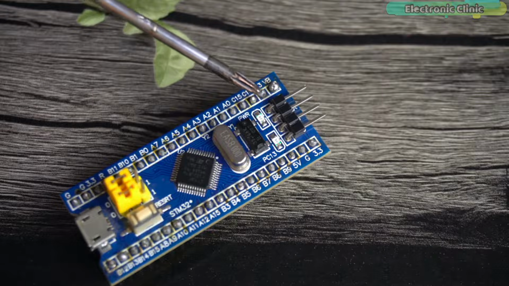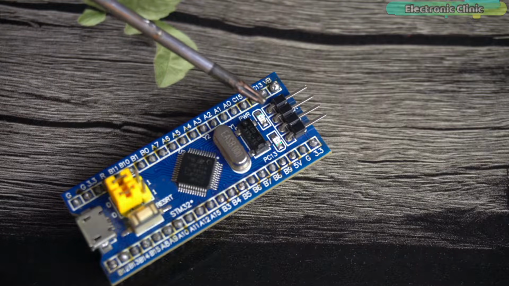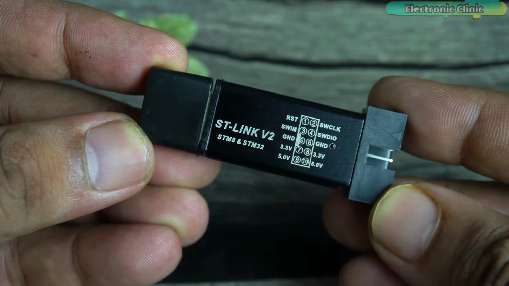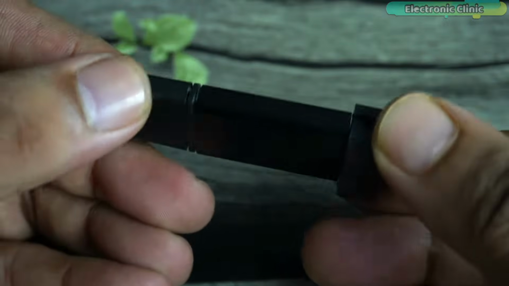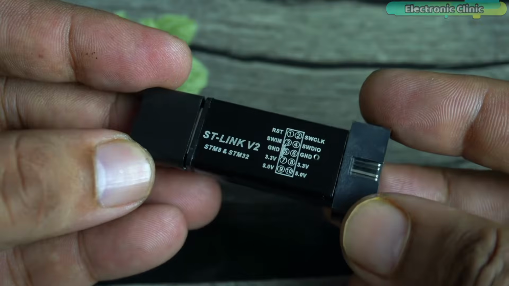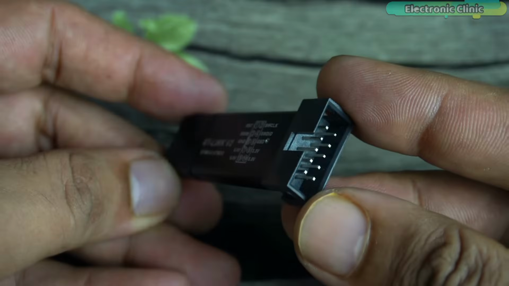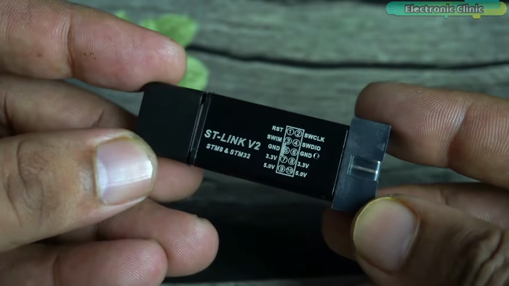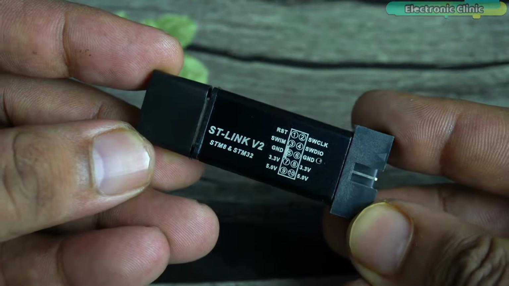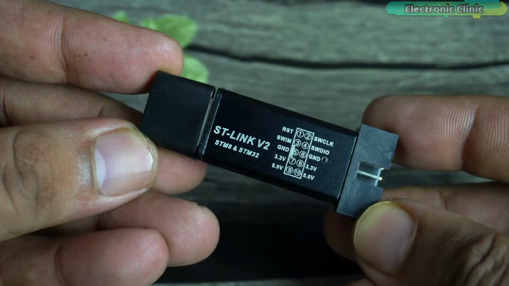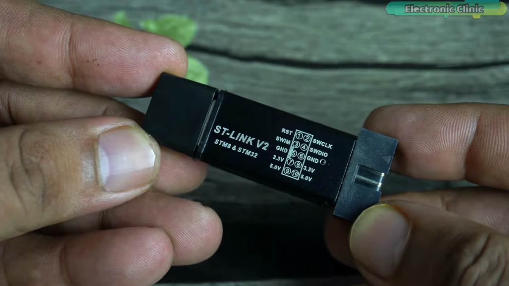These 4 pins on the STM32 board are the SWD serial wire debug pins that allow you to connect a debugger or a programmer like the ST-Link V2. The ST-Link V2 allows you to program the firmware onto STM32 microcontrollers and also provides debugging capabilities. It connects to the STM32 microcontroller's SWD pins for programming and debugging operations. It is designed to work seamlessly with the STM32CubeIDE, which is an integrated development environment provided by ST Microelectronics.